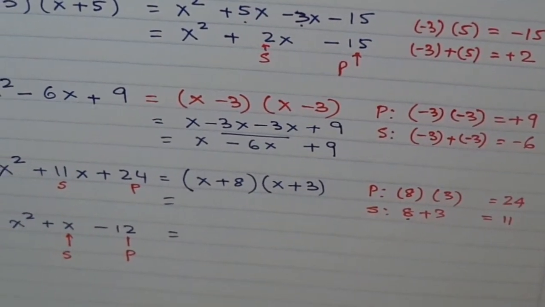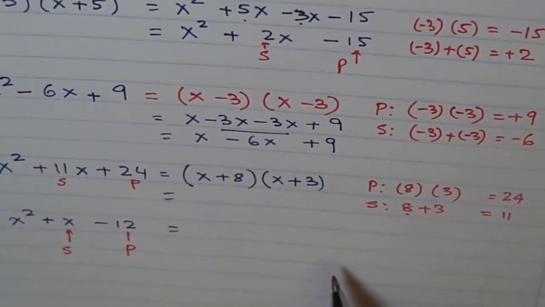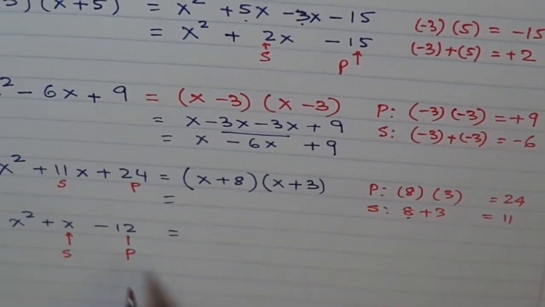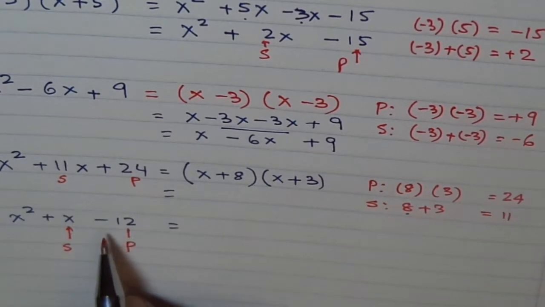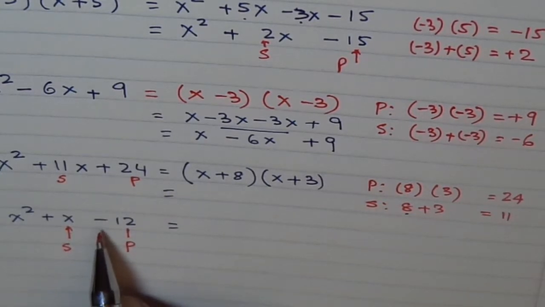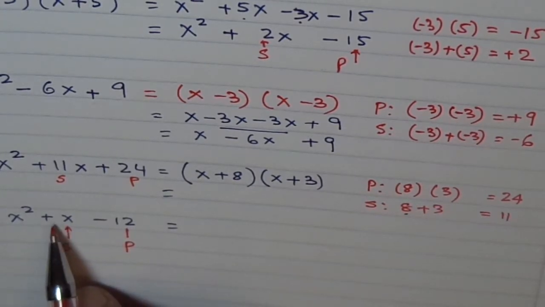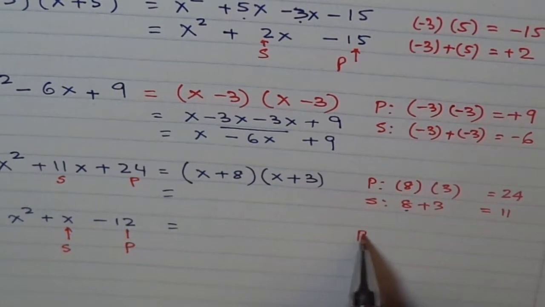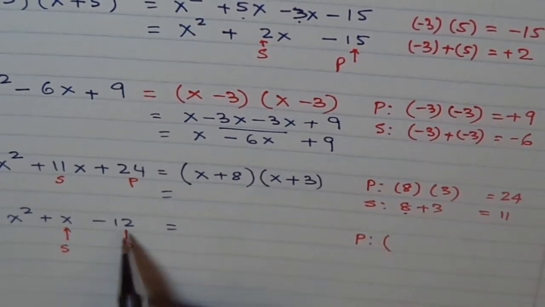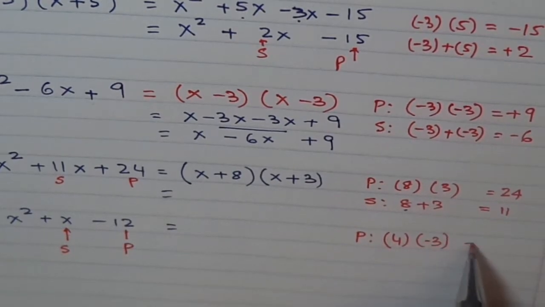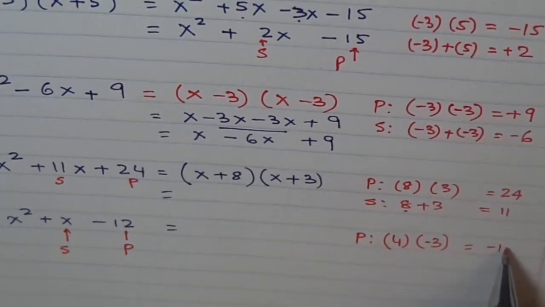coefficient of this. Well, the number could be 4 and 3. 4 and 3 when multiplied will give you 12. Since you need negative sign, one of them should be negative. The number negative should be lesser number, because when you add them, you need a positive. So the product of the two numbers which qualify here is 4 and minus 3. When you multiply, you get minus 12.